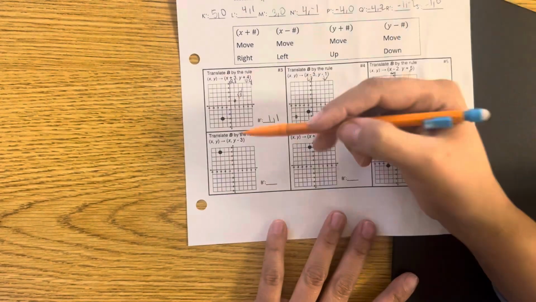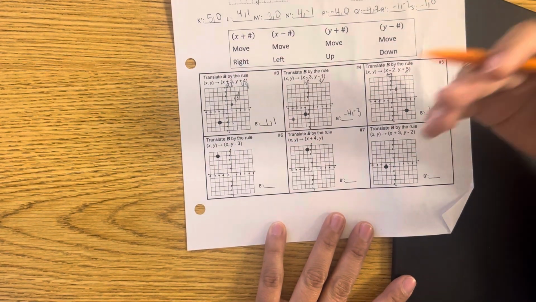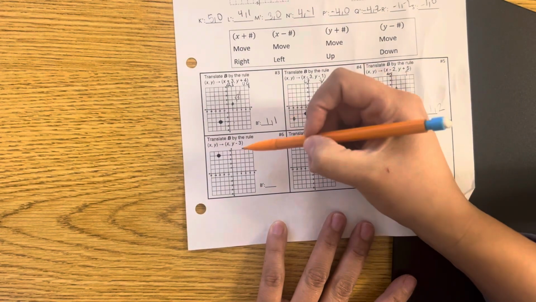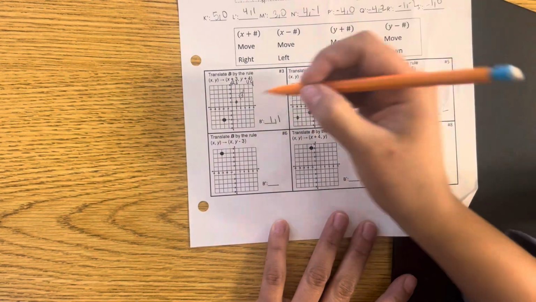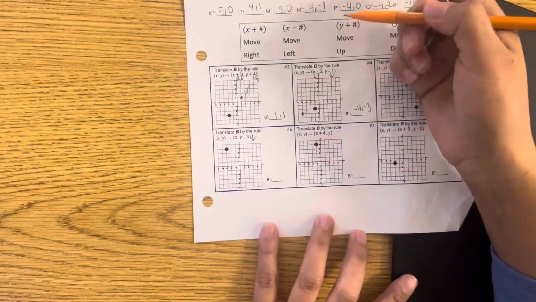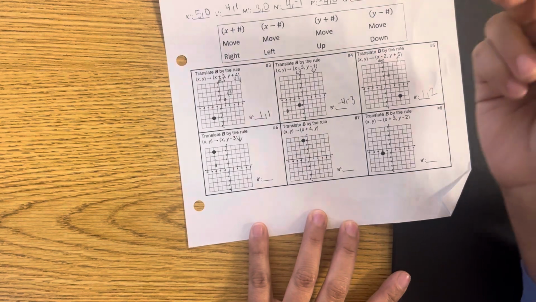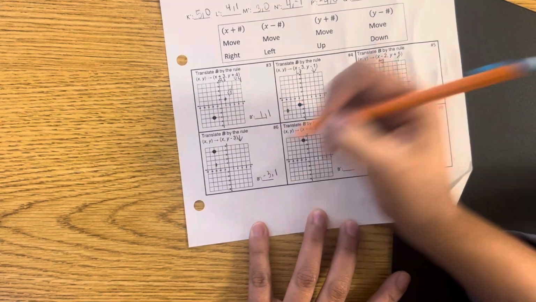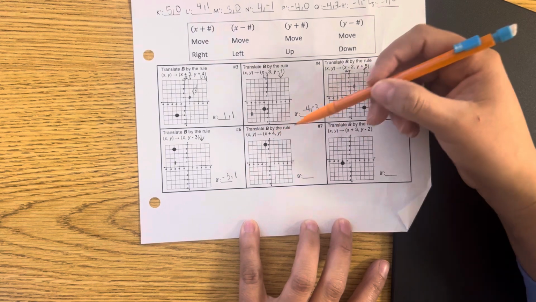If I look at number 6, notice that X doesn't have a number next to it. That just means I don't go left, I don't go right. Well, since Y has -3, remember Y goes up and down. Since it's -3, that means we're going to go down 3. So this particular dot does not go left or right, it just goes down 3, put a dot, and there's my new ordered pair. So that's where it can be the trickiest today. So it's -3, 1.